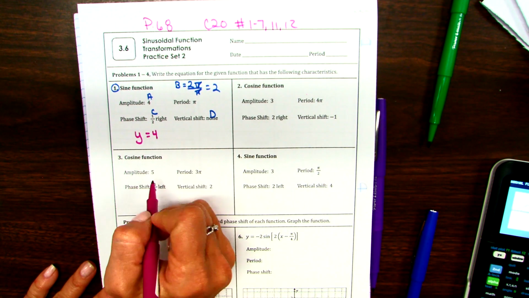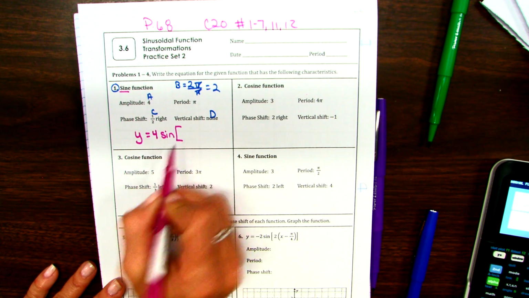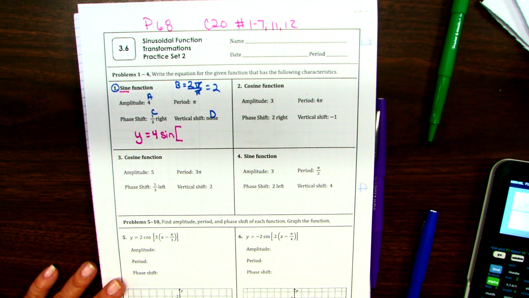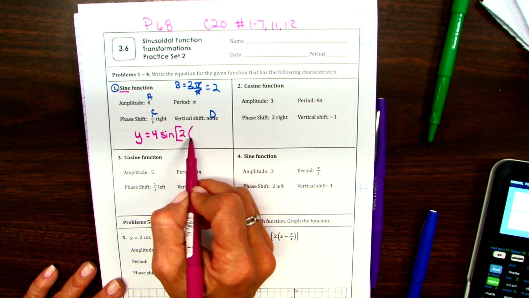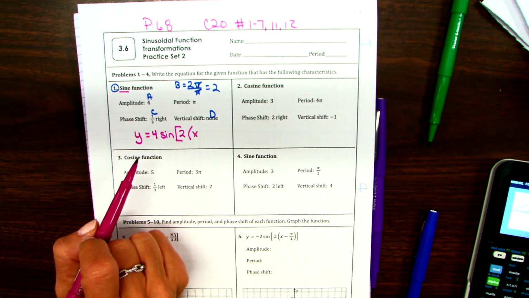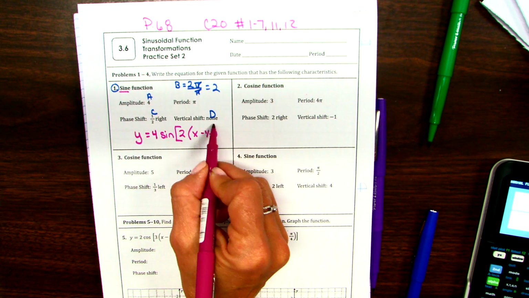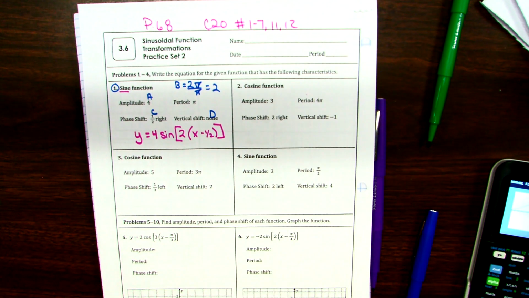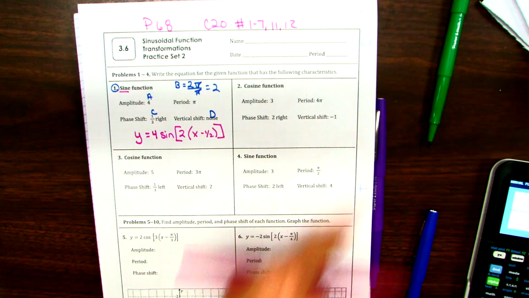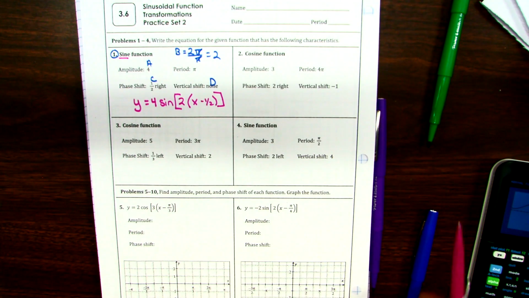Amplitude of 4, it told us sine, phase shift, so I'm going to go ahead and use brackets. B is 2, not pi, right? B is 2. And if I go to the right, is that going to be plus 1/2 or minus 1/2? Minus. And there is no D, but if there was, I'd put it right at the end there. Right? So 2, 3, and 4, I don't think you'll have any problem with. Let's do a graph together. Go to number 5. Let's practice one more together.